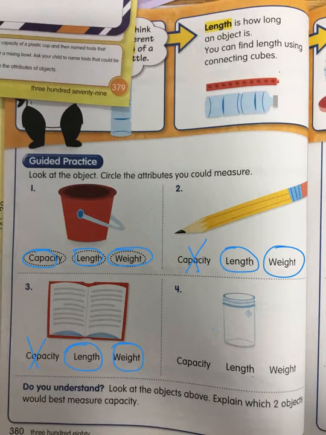Number 4, capacity. Oh yeah, capacity means how much something can hold. Well, I could put water in that and see how much water it holds. I could put grains of rice in it and see how much rice it holds. So yes, it can measure capacity. I can take cubes and measure how long it is. And I could put it on a balance scale, like this, and measure how heavy it is.